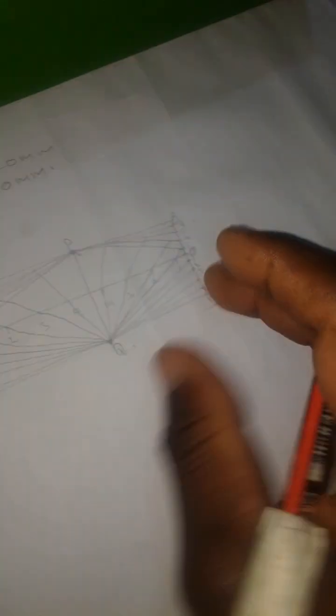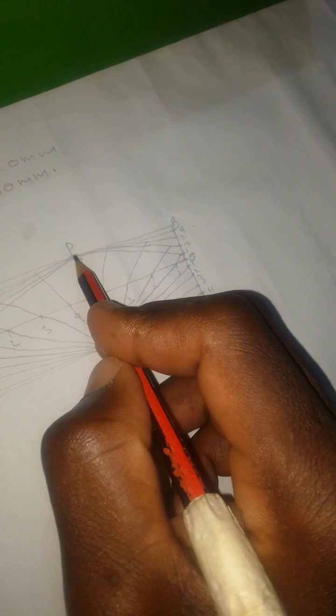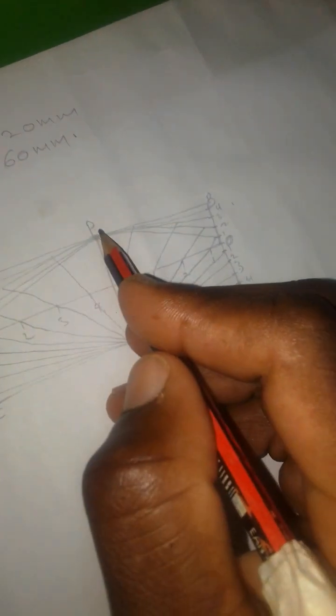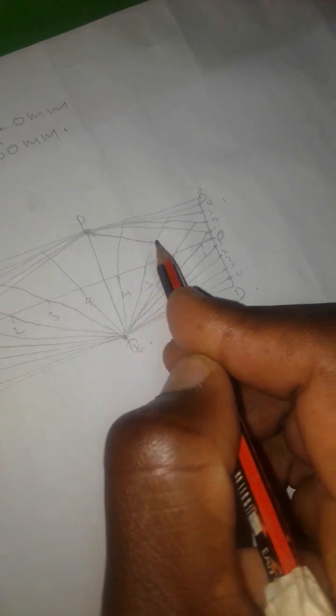I think the figure is good. Now we stand also here. We apply the same thing we have applied here at point Q. We stand here. Now we draw a line passing through point 1 to meet line 1. Draw a line passing through point 1 to meet line 1 at this point.